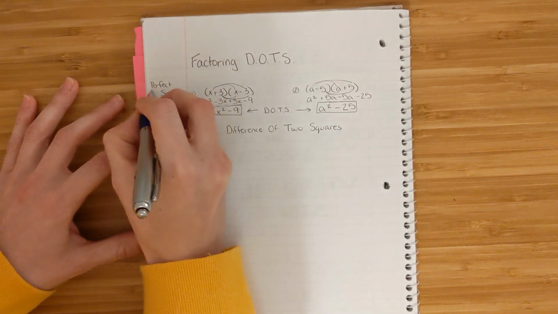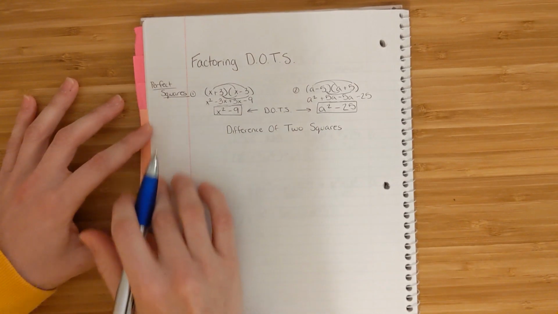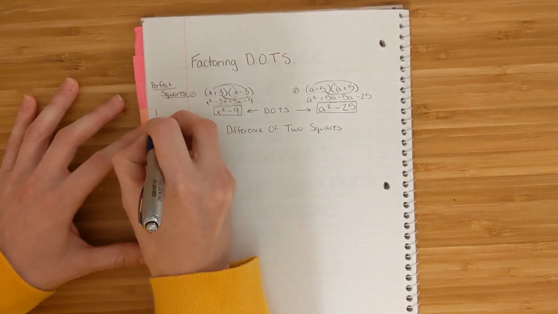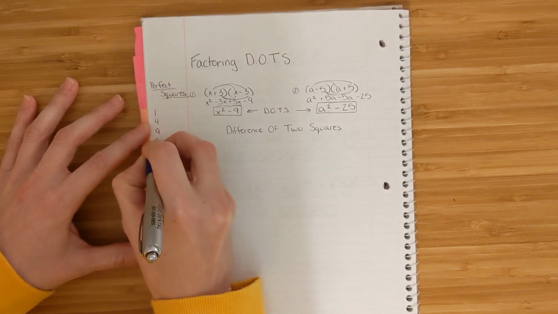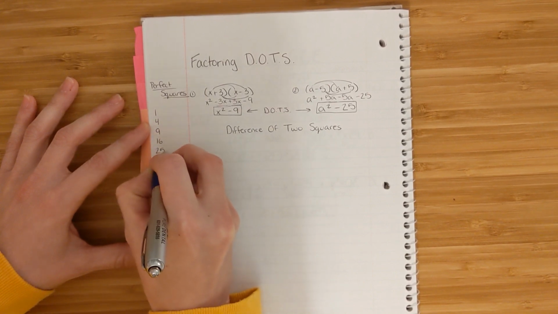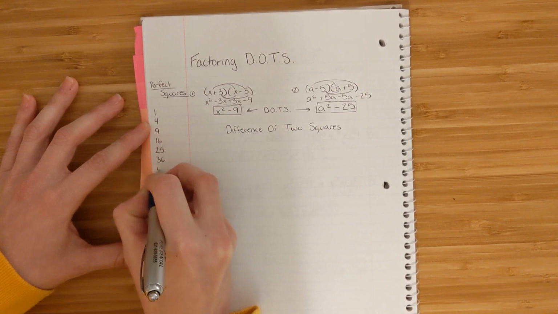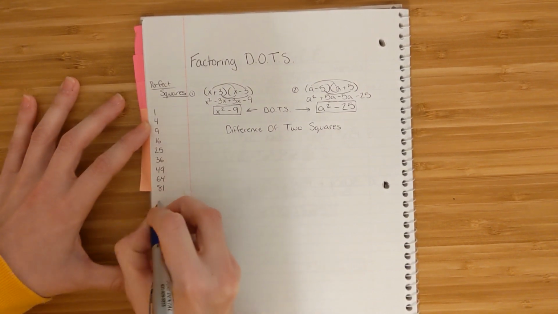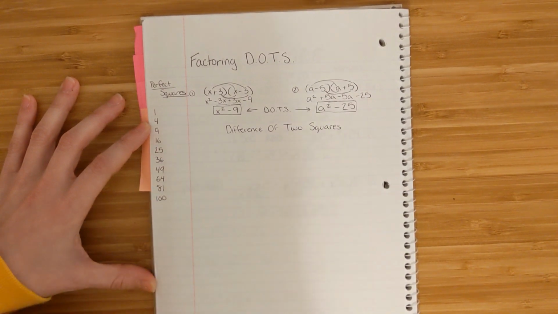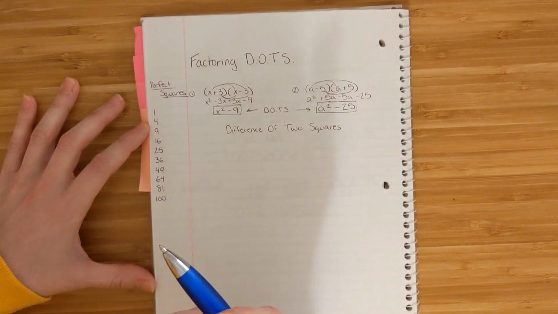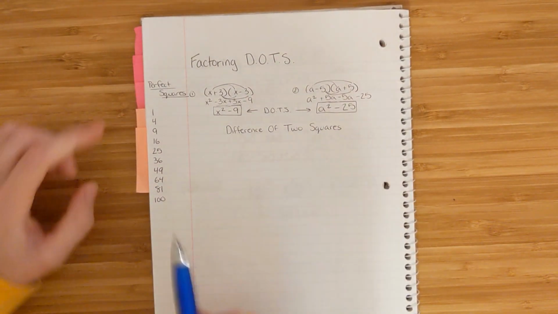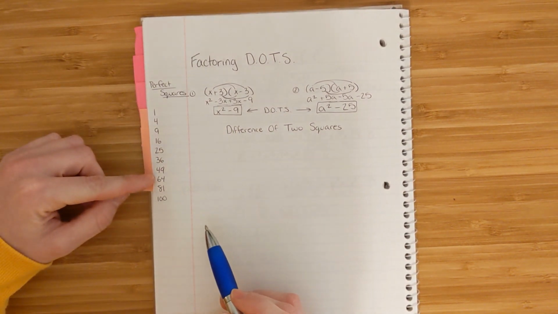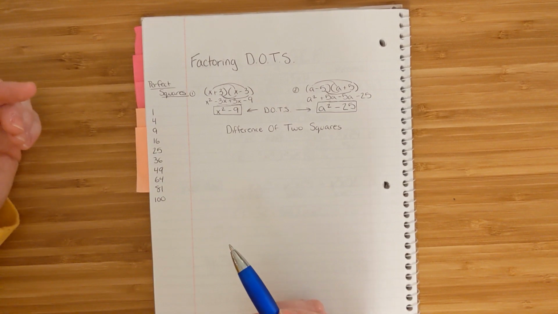Okay, our perfect squares, and I'm going to leave some space because we're going to add to this list. Our perfect squares are numbers like 1, 4, 9, 16, 25, and so on. All of these numbers are considered perfect squares because if I take two identical factors and multiply them together, I get one of these results. 5 times 5 is 25, 8 times 8 is 64, and so on.